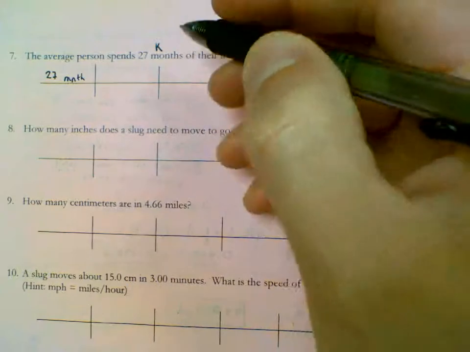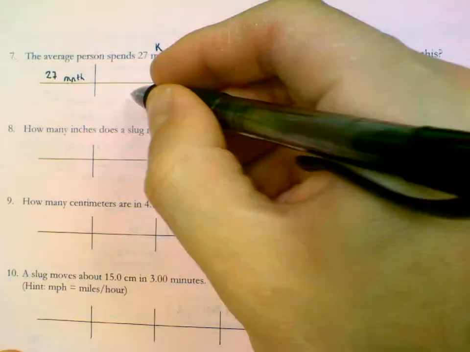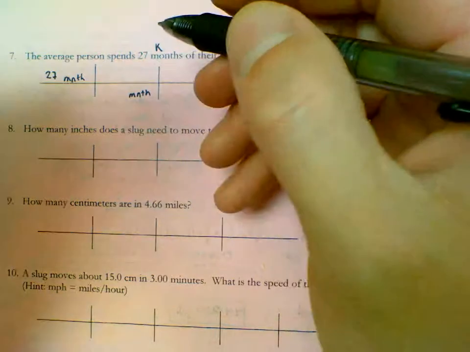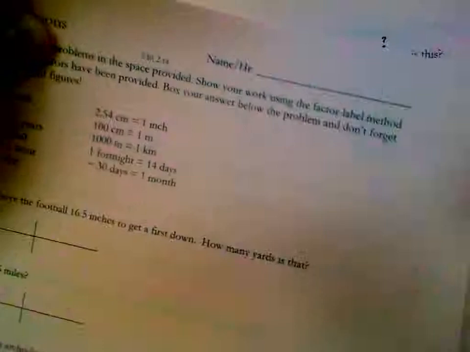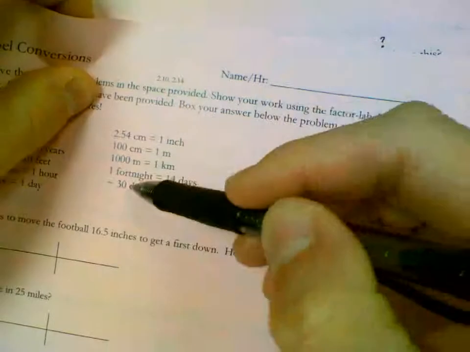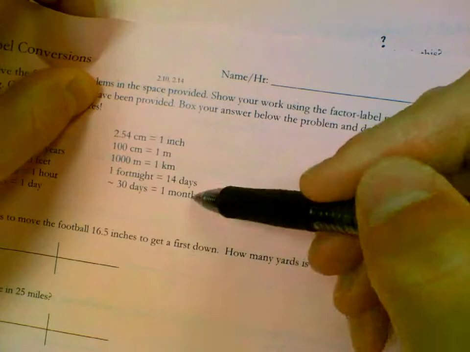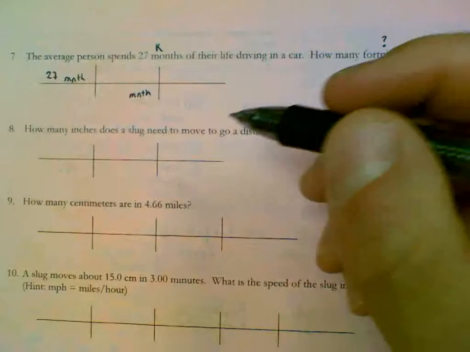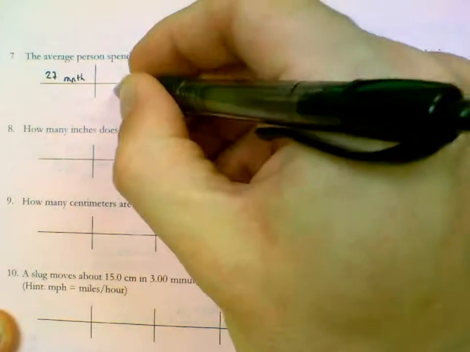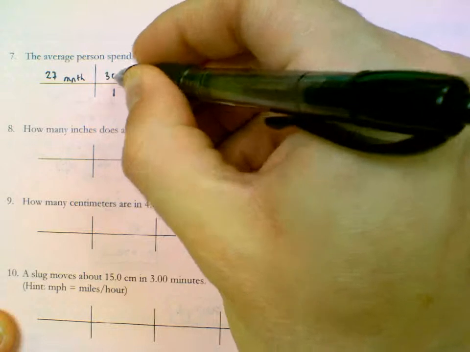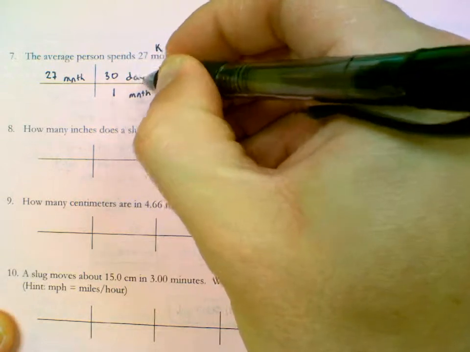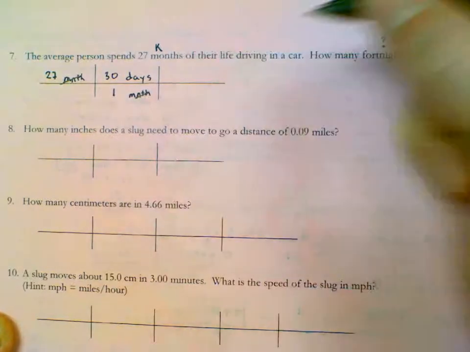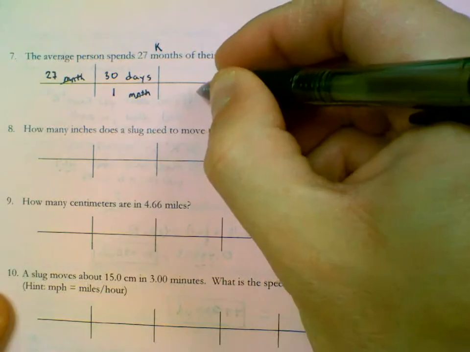Going to go in our top left box. We need to get rid of month. And then on the equivalent statement portion of our sheet, it says that 30 days, or approximately 30 days, is equal to 1 month. So since that's the conversion that's provided, that's the one we'll use. 1 month, 30 days. Month will cross off, goes away. Need to get rid of days.